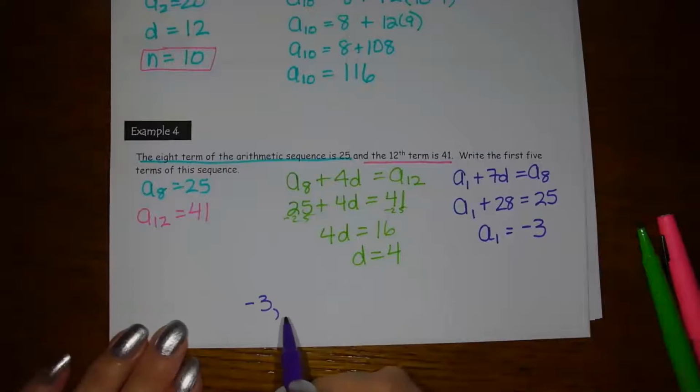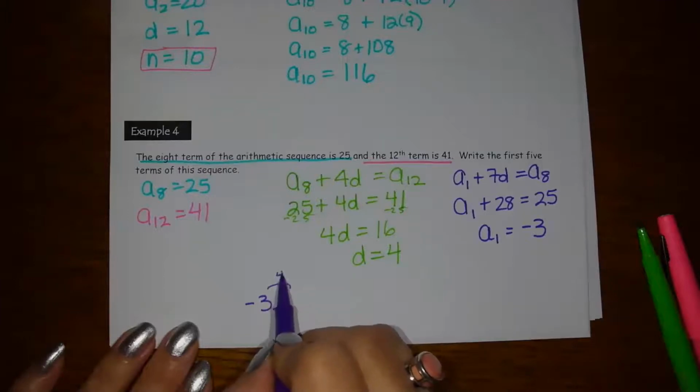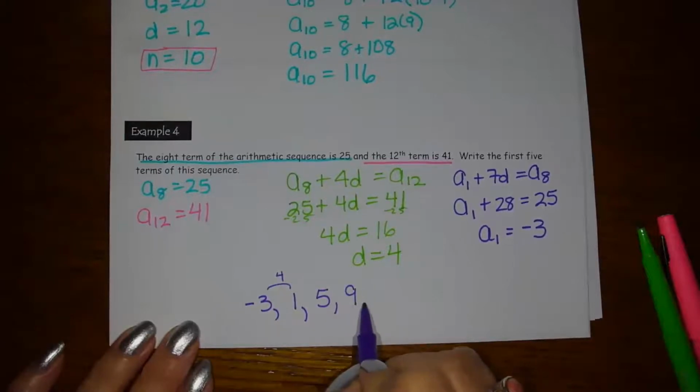-3 plus 4 is what? Because we're going to add the difference on. 1 and 4 and 4 and 4.